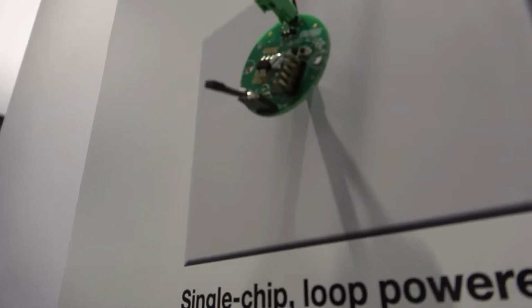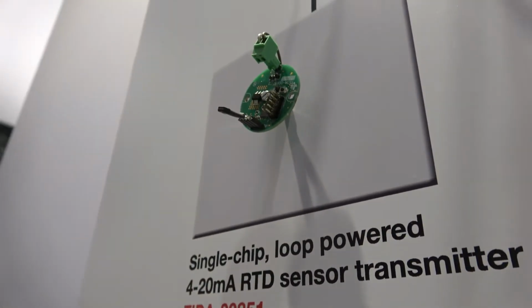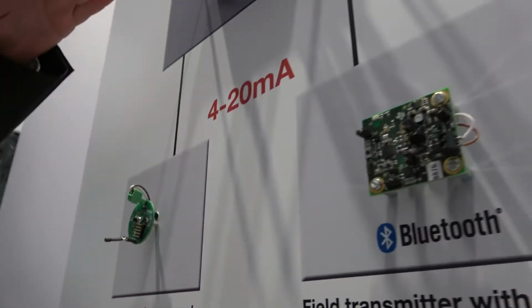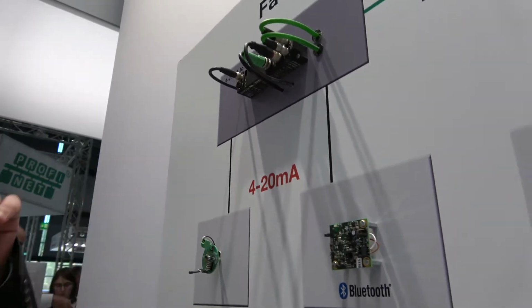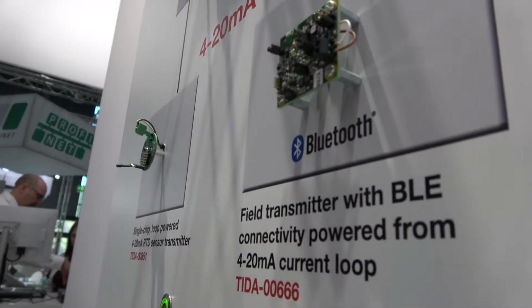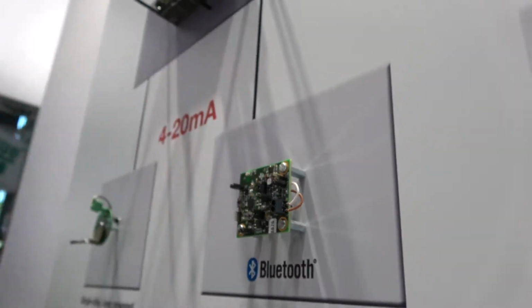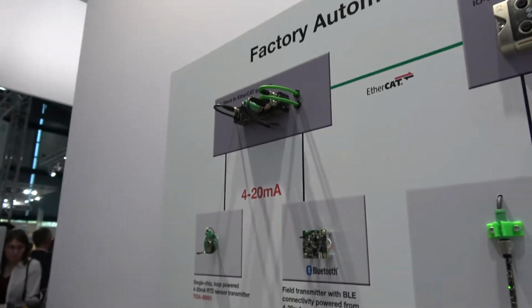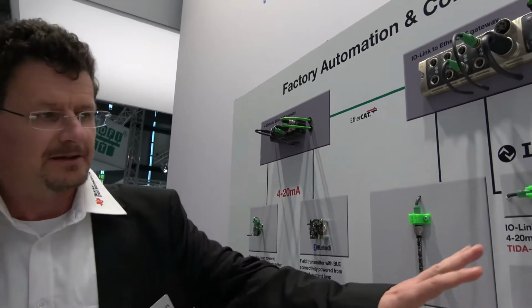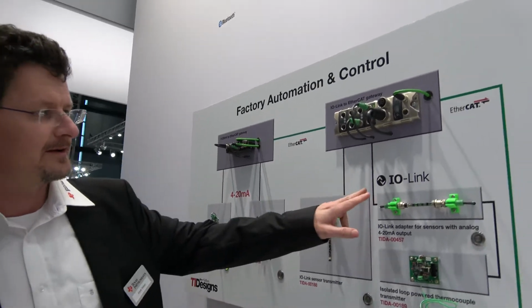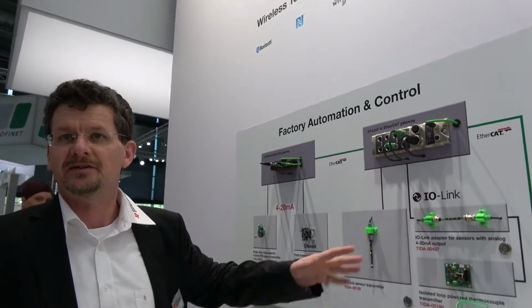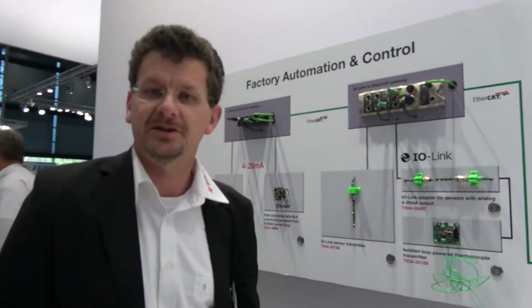What is this one? This is a 4 to 20 milliamp sensor connecting to an EtherCAT gateway. Here we have a temperature and humidity sensor. It also has 4 to 20 milliamp, but also a Bluetooth interface. Then we have other industrial sensors that are connecting through IO-Link, which is another standard in the industrial communication area.